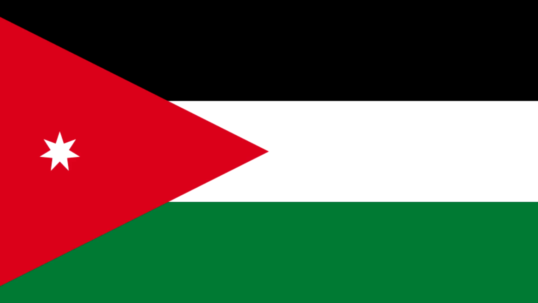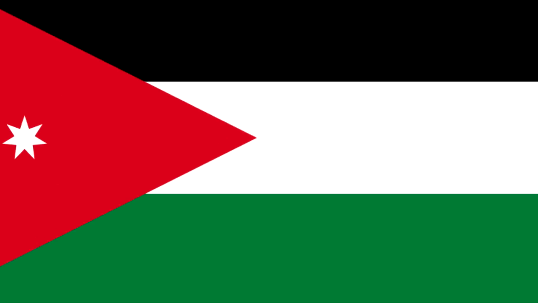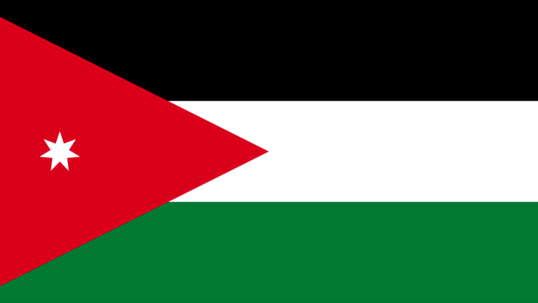The flag of Jordan, officially adopted on the 18th of April 1928, is based on the flag of the Arab Revolt against the Ottoman Empire during the First World War. The flag consists of horizontal black, white and green bands, pan-Arab colours, that are connected by a red triangle. In addition to the bands and the triangle, a white star with 7 points is featured on the hoist side of the triangle.